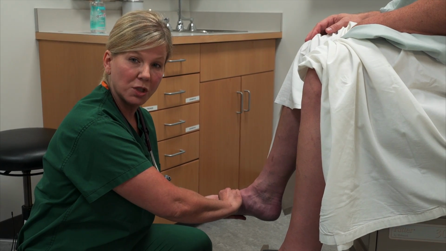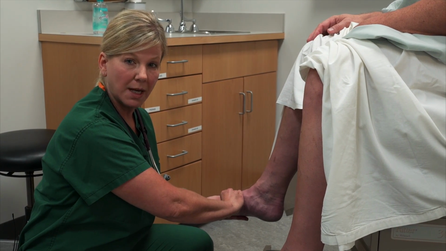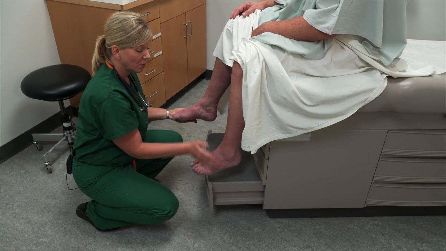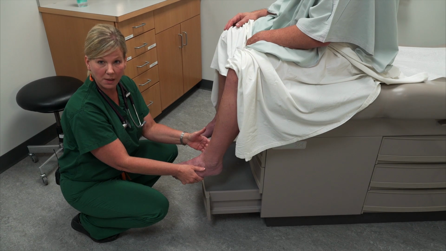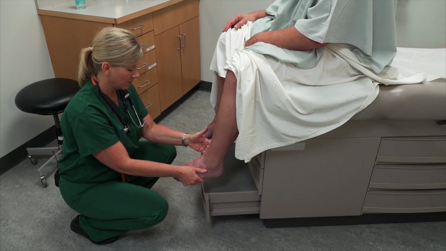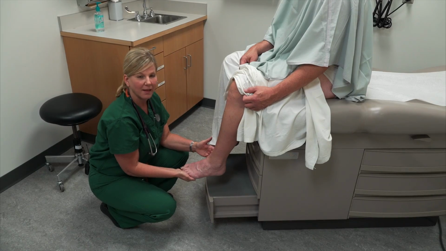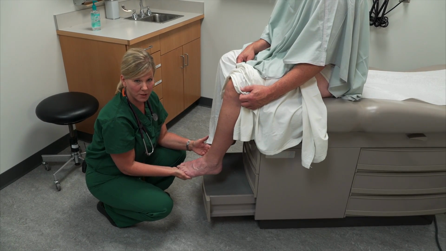The last pulse we'll be checking will be the posterior tibialis, and it will be just posterior to the tibia. We'll now locate the posterior tibialis pulse in the other leg. That completes the pulses in the lower extremities.